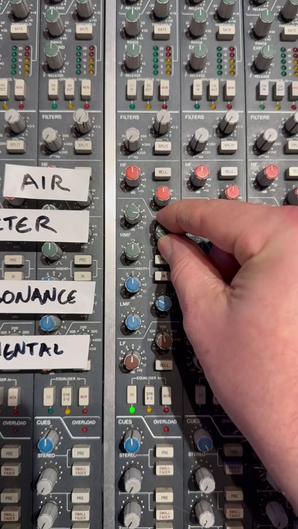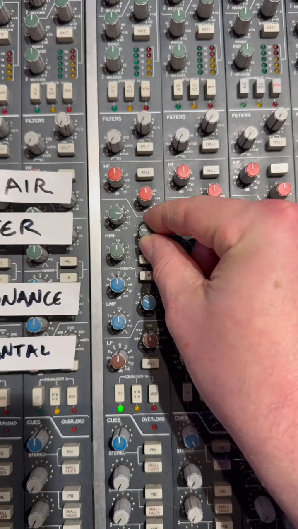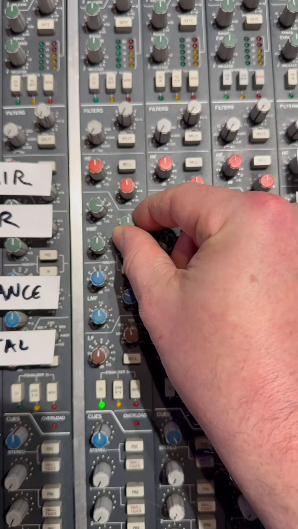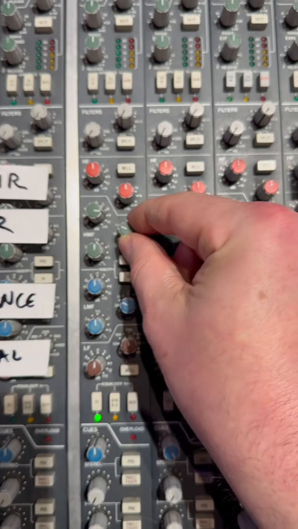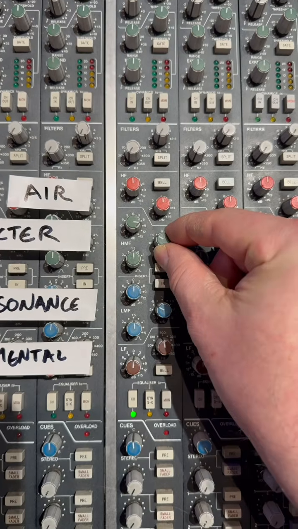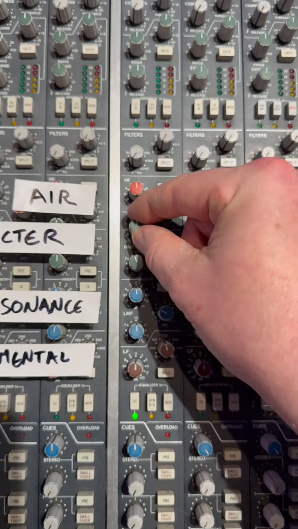So oftentimes this is somewhere between 900 and 3K, 3K being very, very high on like a flute or something, but more often somewhere between maybe 1K and 2,500. So we'll find that spot, then again, put the gain back to 0.